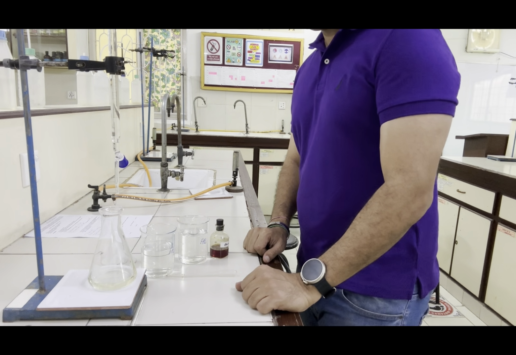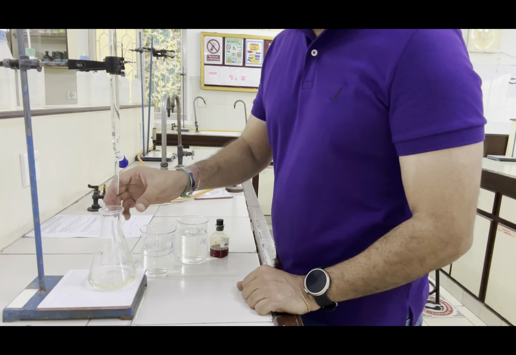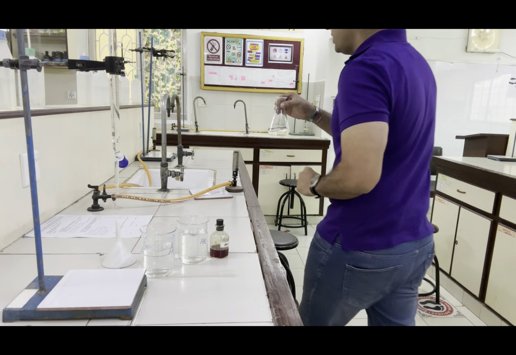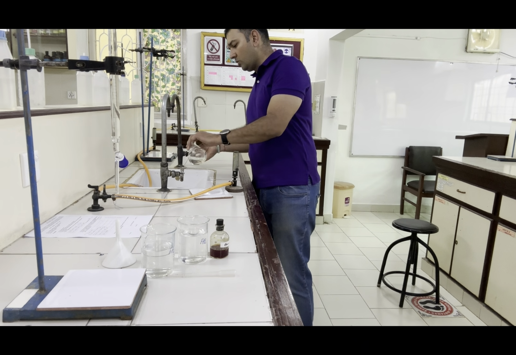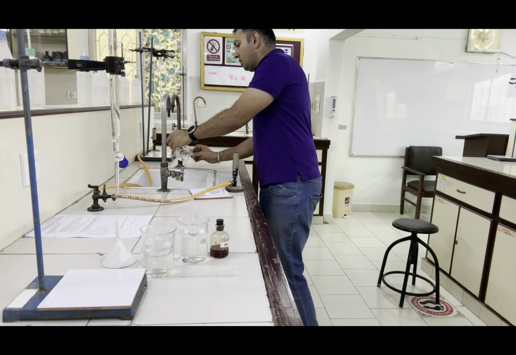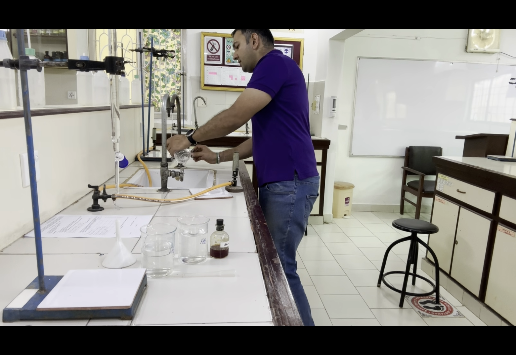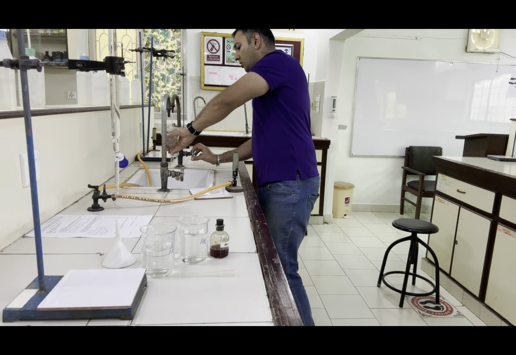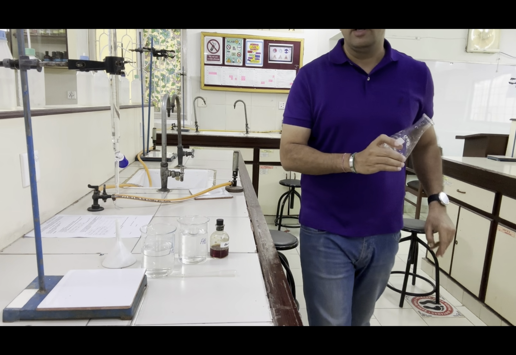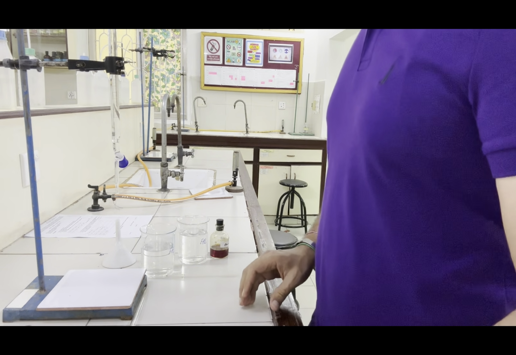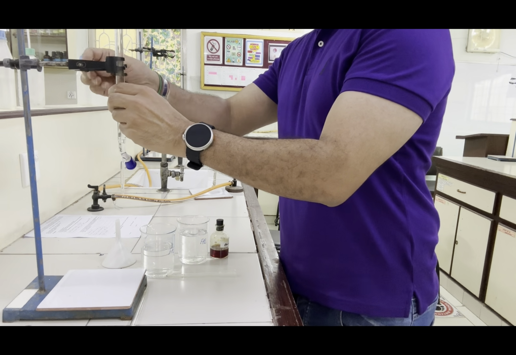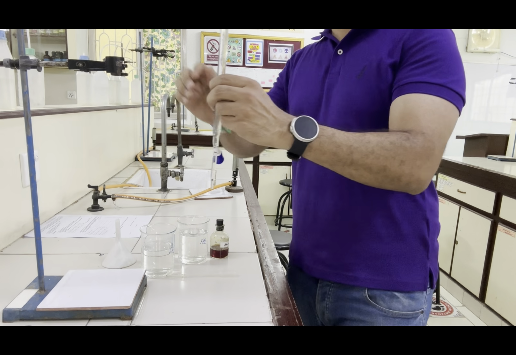Before I start the accurate titration, I need to empty this flask first, and I will rinse it with distilled water or tap water. Now I have to refill the burette again because it's used up till 28.80 volume.